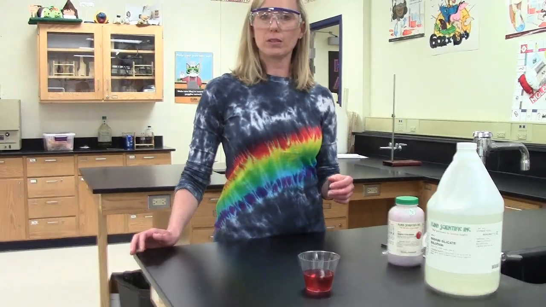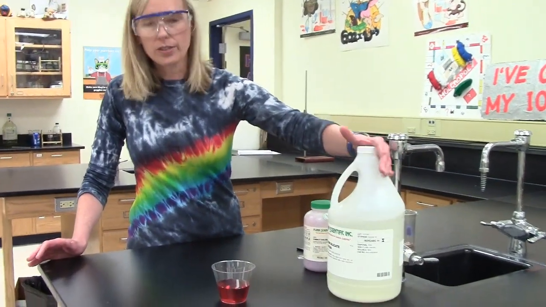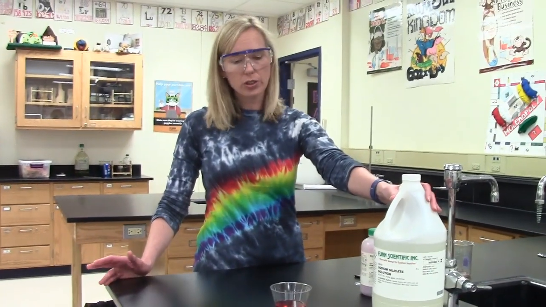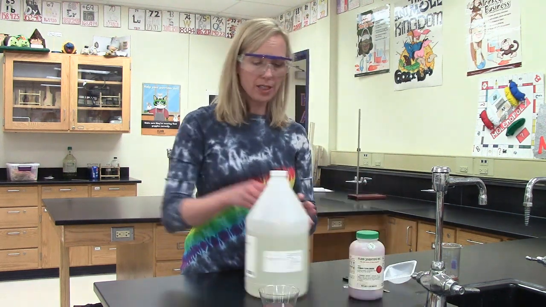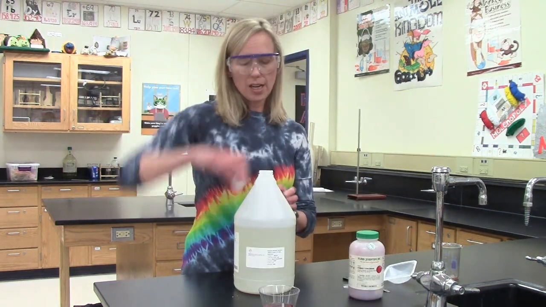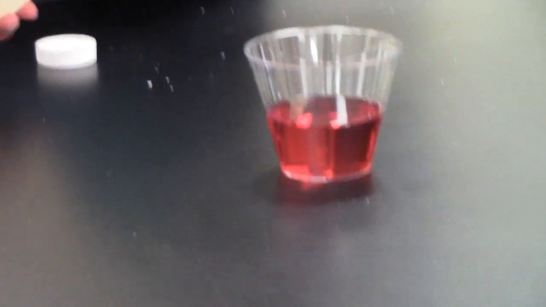The second chemical reactant is in this large jug. This is a chemical that's already pre-made for me. It's a solution called sodium silicate. In a double replacement reaction, what you typically see is both compounds have been dissolved in water, so we're dealing with two aqueous solutions. Aqueous means water-based, so the chemicals have been dissolved in water. I'm going to take the second reactant and add it to the first reactant, and notice what happens when the two are combined.